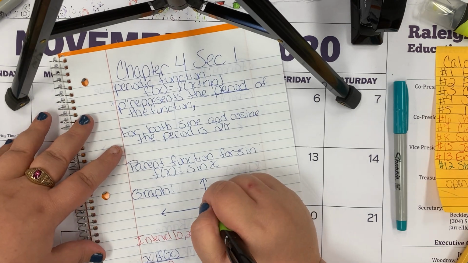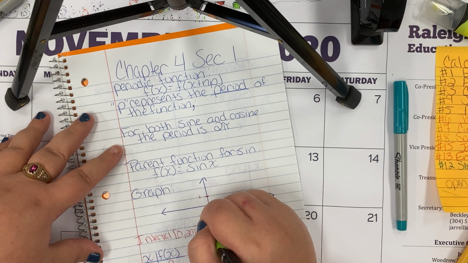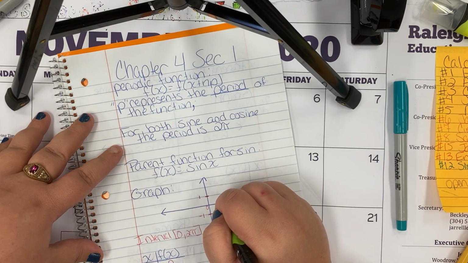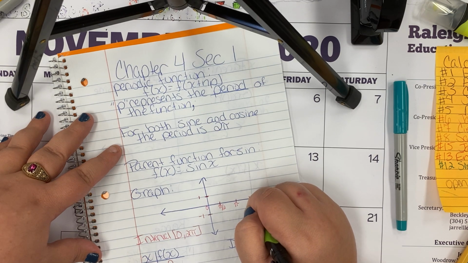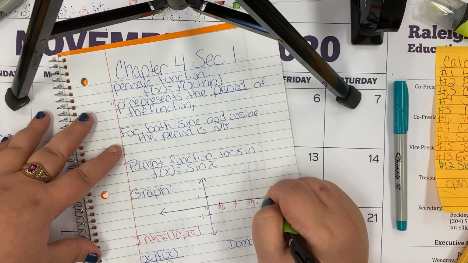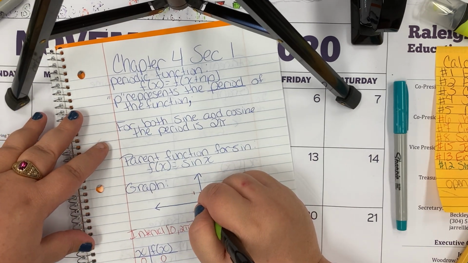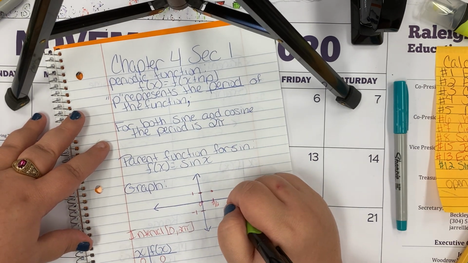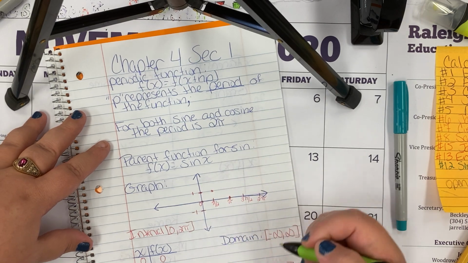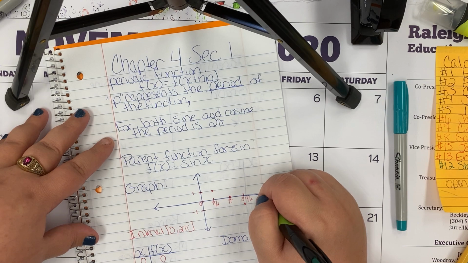So when we go to graph this, we're not going any higher than 1, and we're not going any lower than -1. And then we're going to start at 0. My first notch is going to be pi over 2. My second notch is going to be pi. My third notch is 3 pi over 2. And then my last notch is 2 pi. So those are my x values. My y values, I'm going to go 0. At pi over 2, I'm at that maximum point of 1. At pi, I'm back at 0. 3 pi over 2, I'm down to -1. And then 2 pi, I'm back at 0.